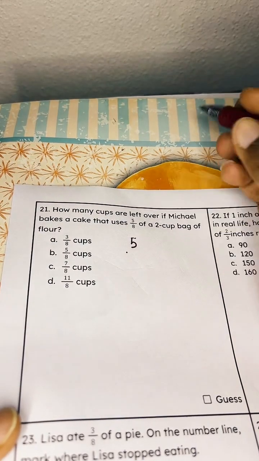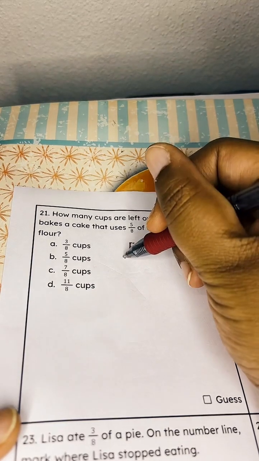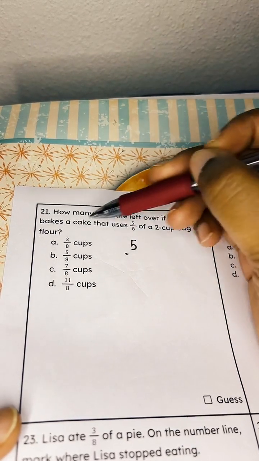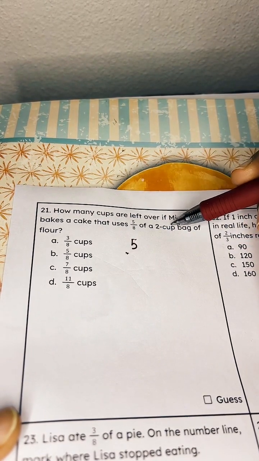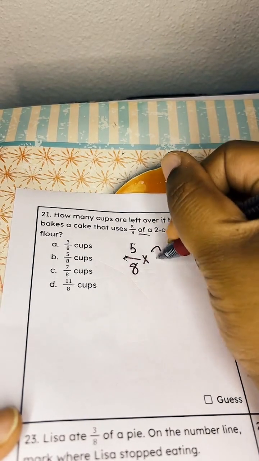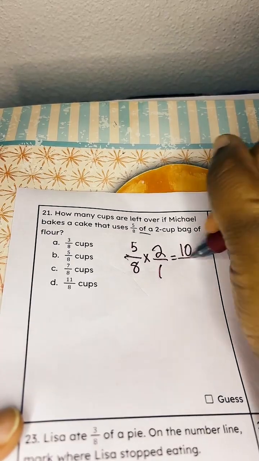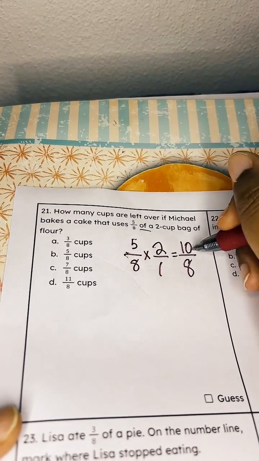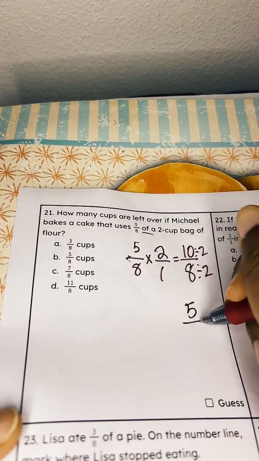Wording is confusing? Yeah, wording is confusing. Okay, bakes a cake that uses 5/8 of 2 cups. It's that of. 10/8. If we would divide by 2, we get 5/4.